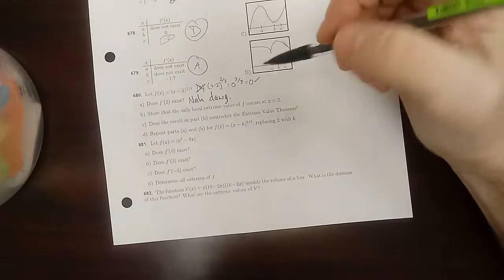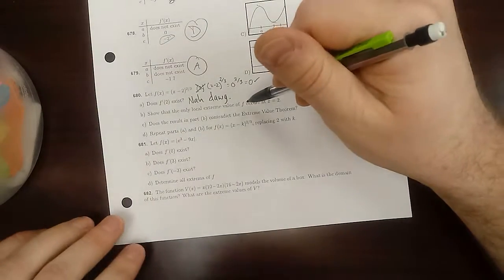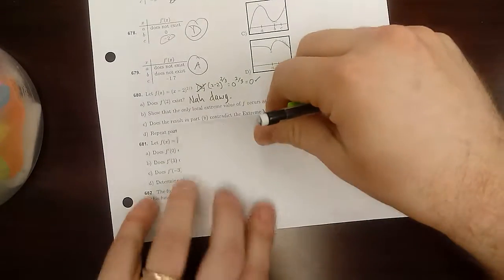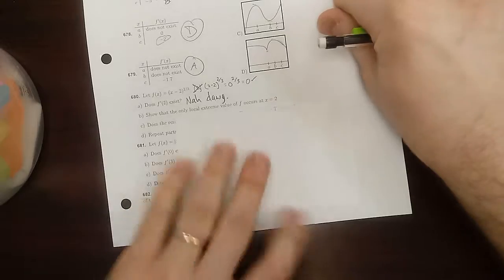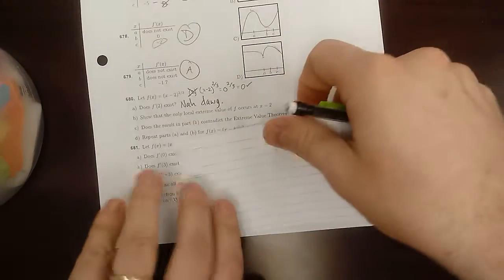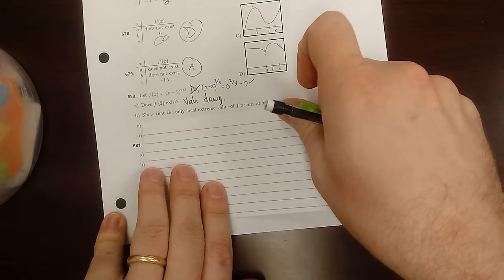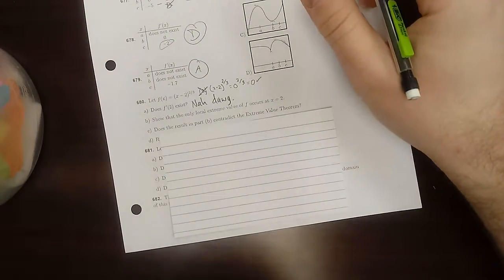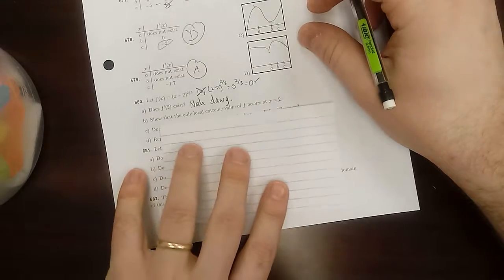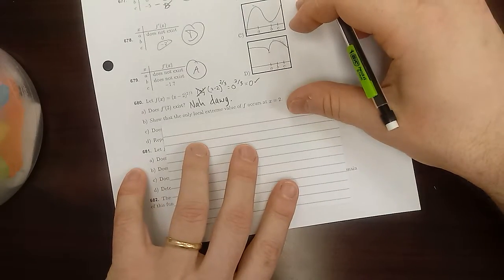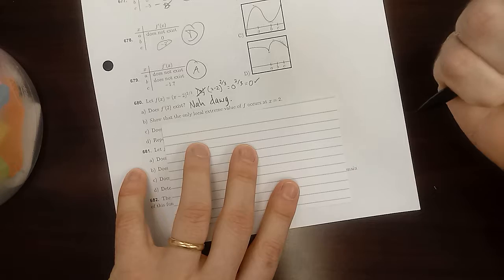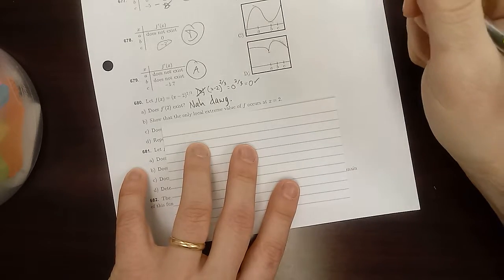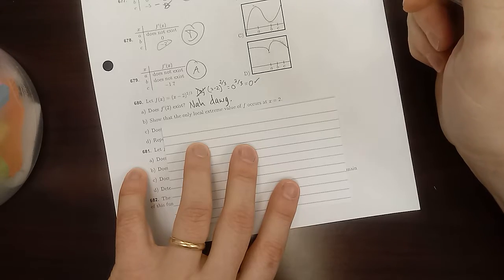Show that the only local extreme value of f occurs at x equals 2. So what we need to show is that there's no other critical number except for 2. And then we also probably want to double check that 2 actually is an extreme value. Just because it's a critical number doesn't mean it's an extreme value.